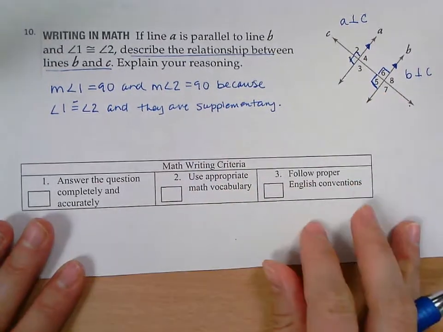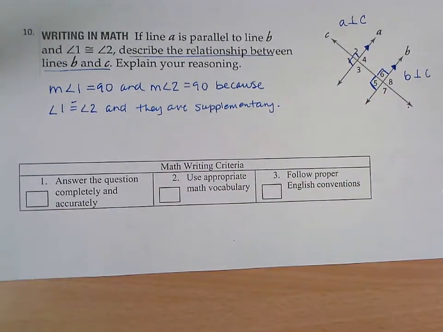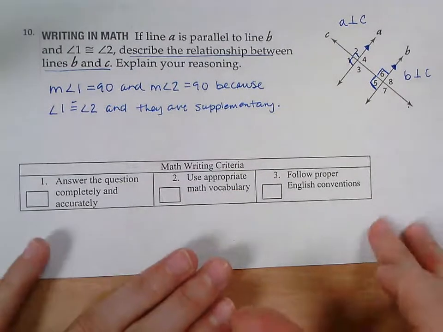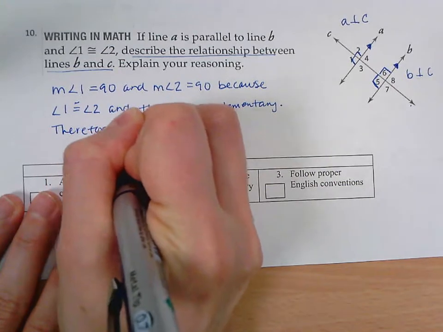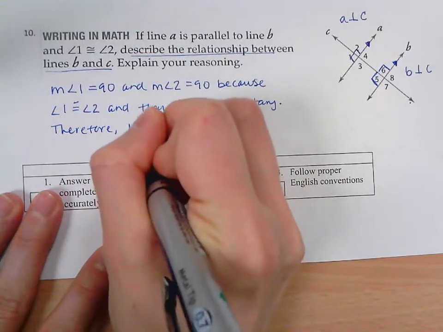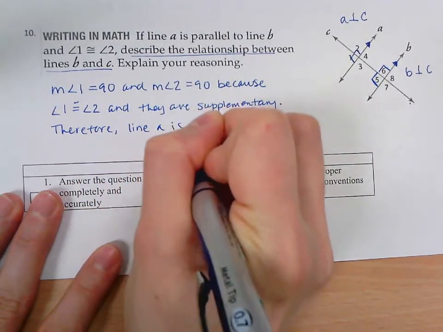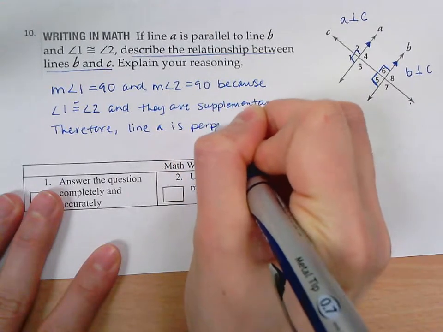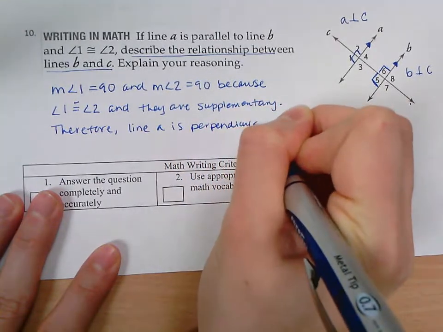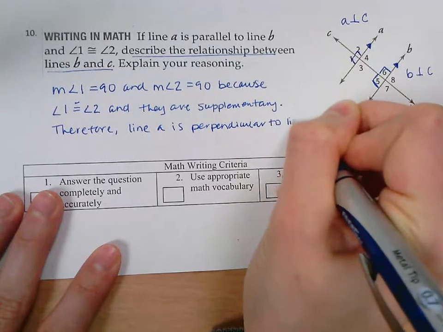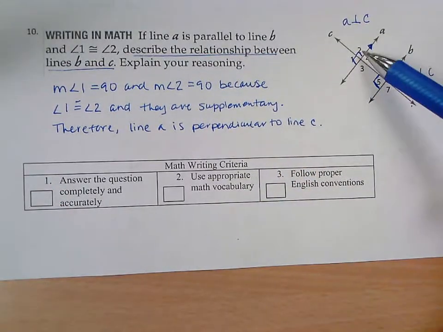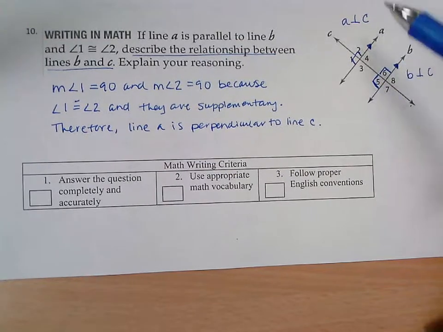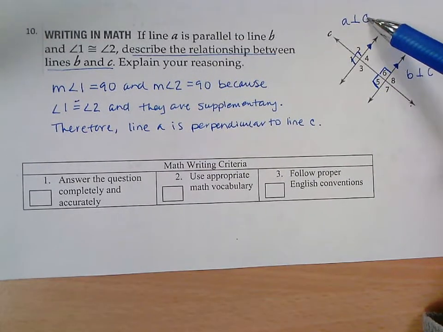So I'm stating how I know they're both 90. And then I can say, therefore, line A is perpendicular to line C. So we went from saying 1 and 2 are both 90 to stating A was perpendicular to C.